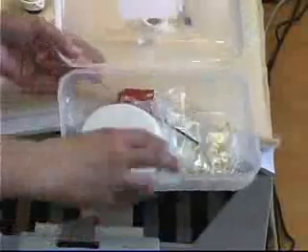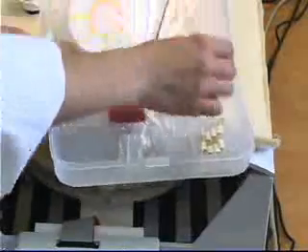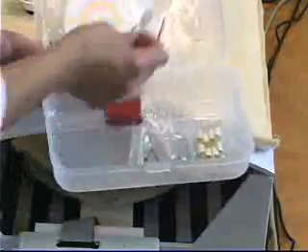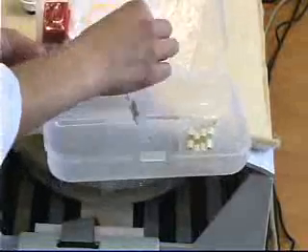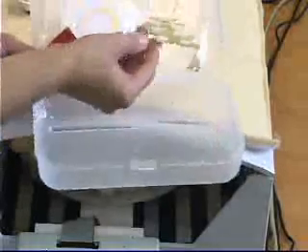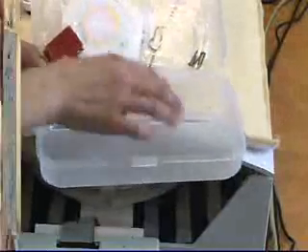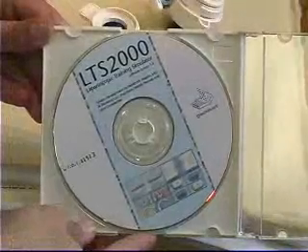The LTS 2000 system comes with an accessory pack which includes 100 cutting circles, 3 cannulation rods, although only one is shown here, 5 O-rings or conductive rings, 3 stitch patches, 15 pegs, and 6 cinching tubes. The system also comes complete with an LTS 2000 interactive software for PC.